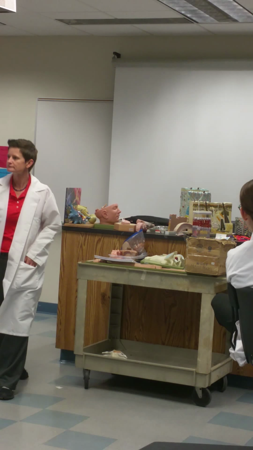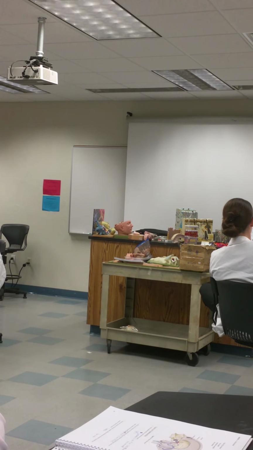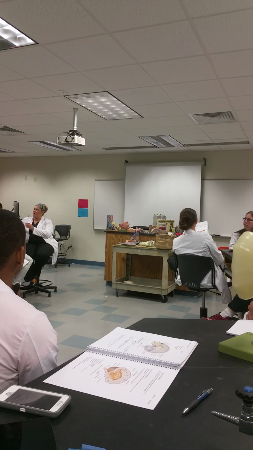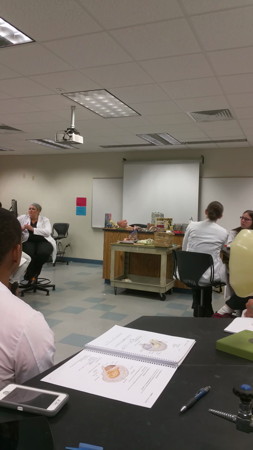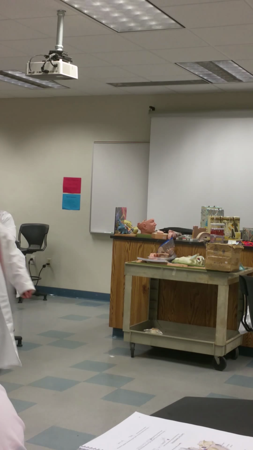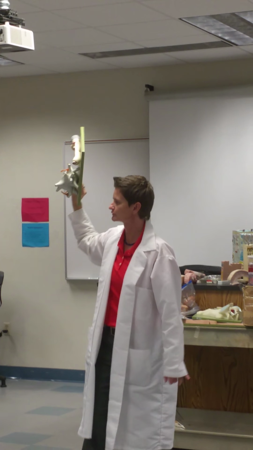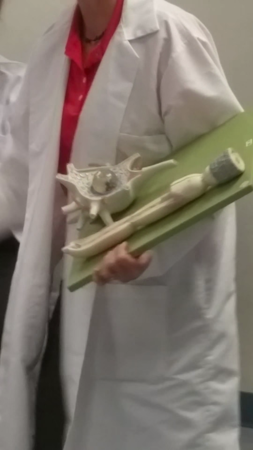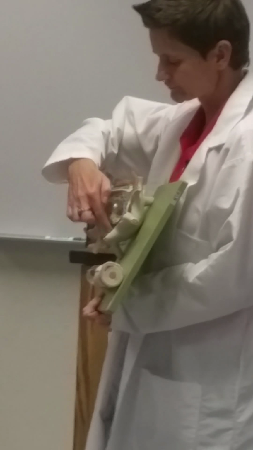Another one. The only difference on this one is that the Nissl bodies are in the purpley or blue color. So it looks a little different, but that's still a Nissl body.